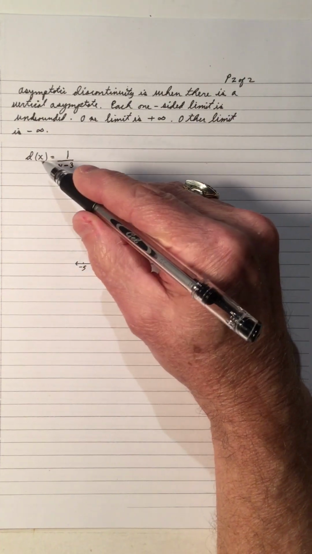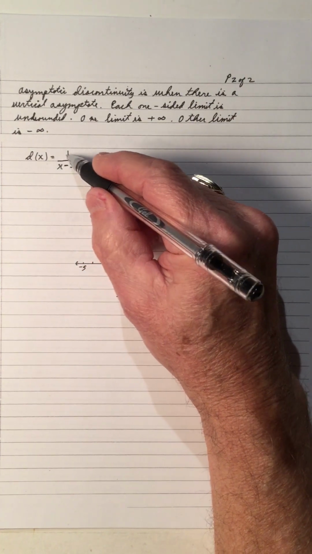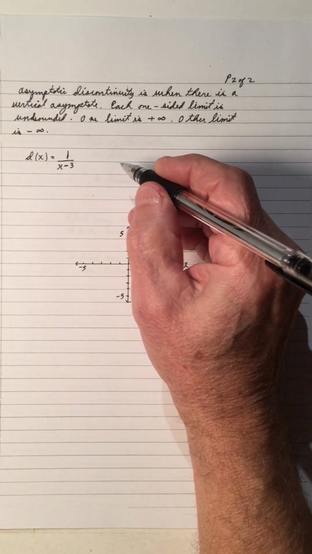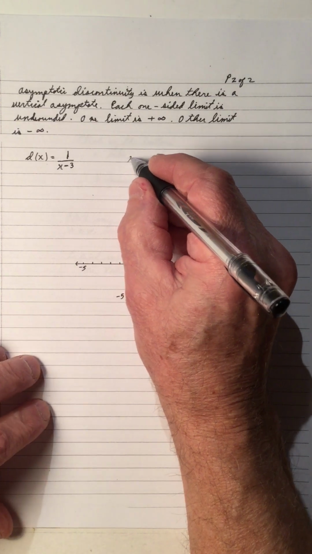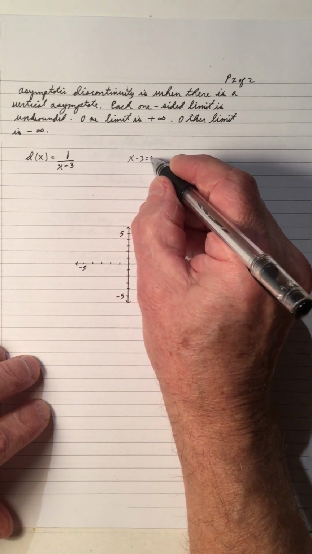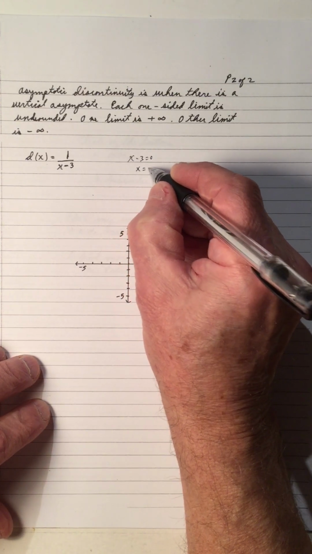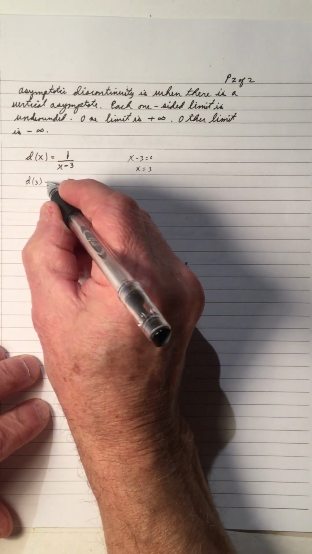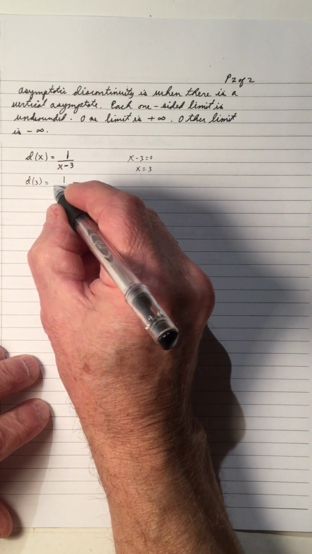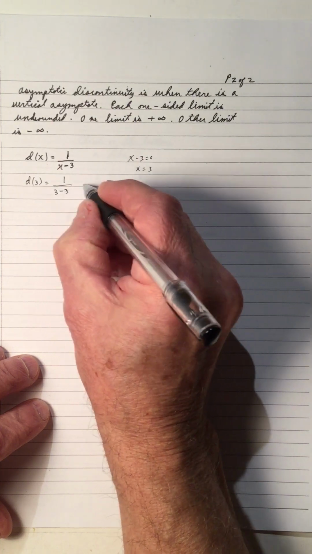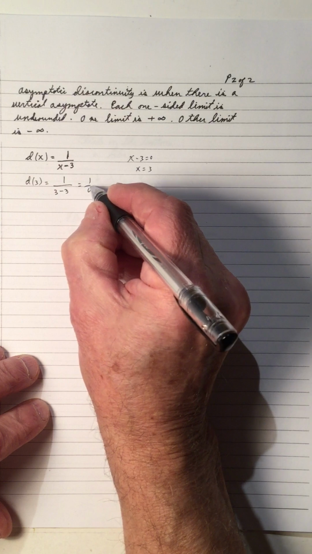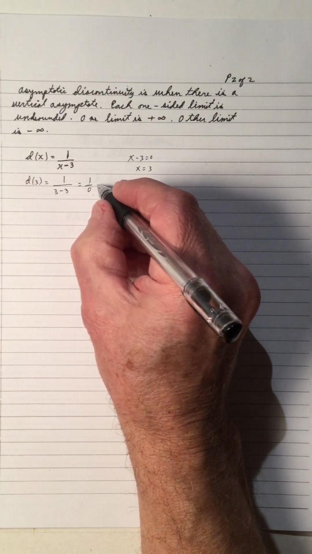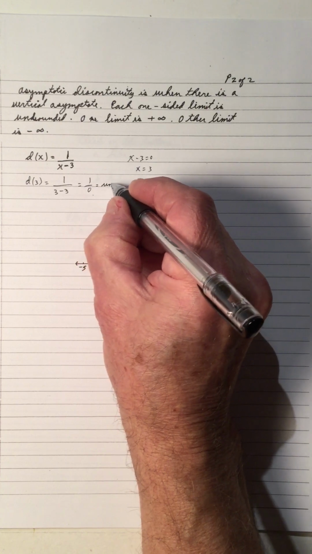Let's use this example of d of x equals 1 over x minus 3. If we let x minus 3 equal 0, that means x is 3. If we do d of 3, we have 1 over 3 minus 3, that's 1 over 0, and dividing by 0 in a fraction makes it undefined.